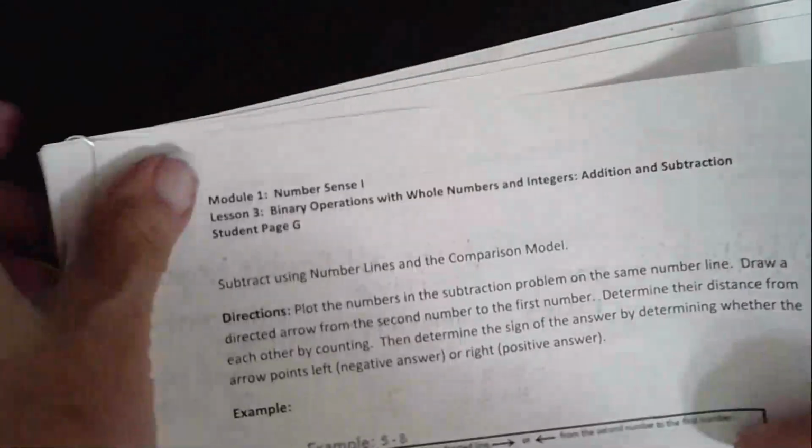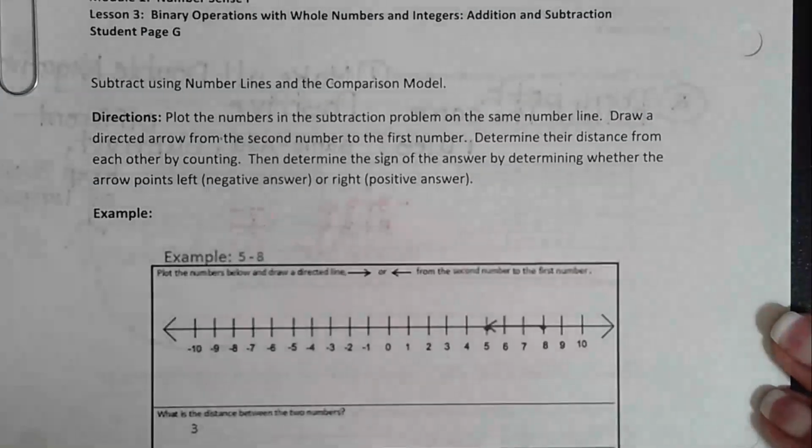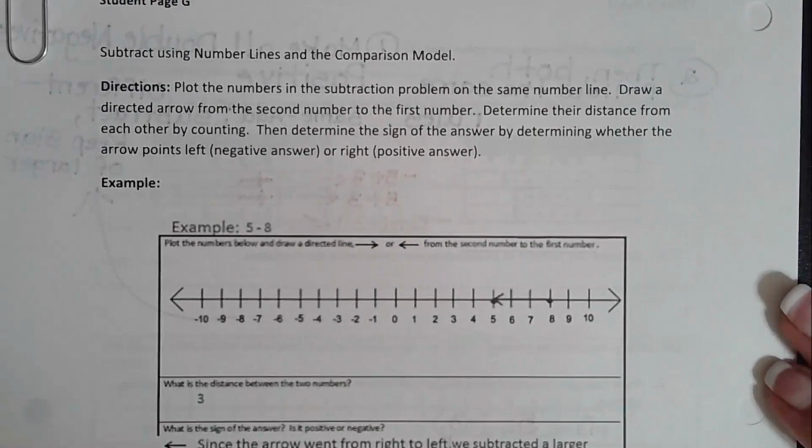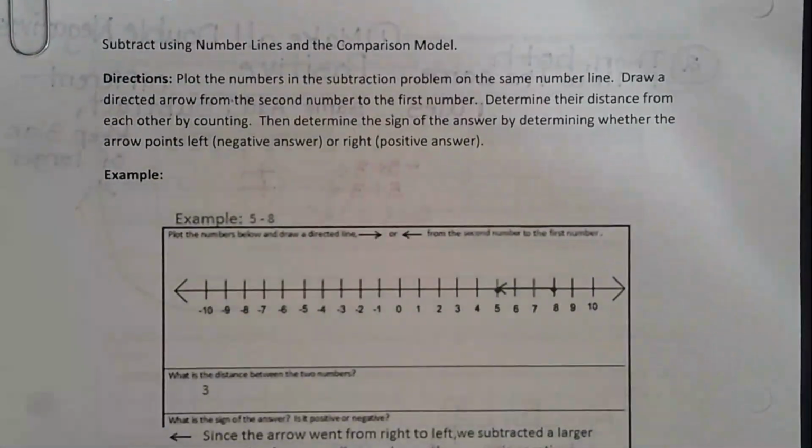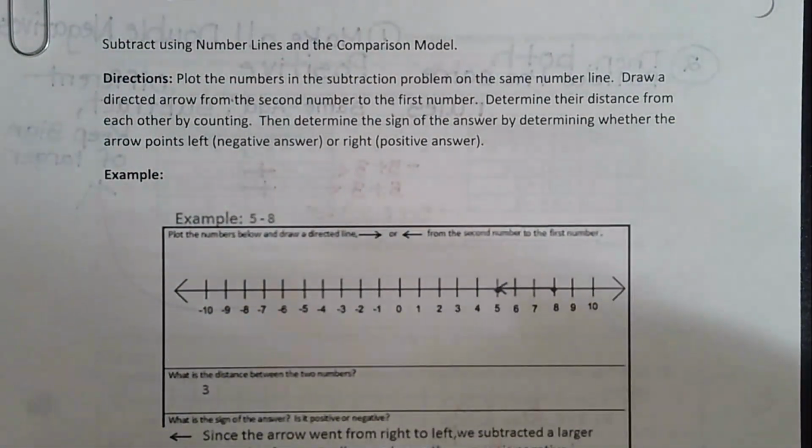Okie dokie. So next we're going to do some work with the number line. Subtract using number lines and the comparison model. Plot the numbers in the subtraction problem on the same number line. Draw directed arrows. So again, I don't do it exactly like they do it. I want it to be consistent with what we learned before.